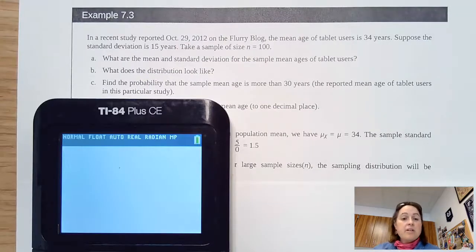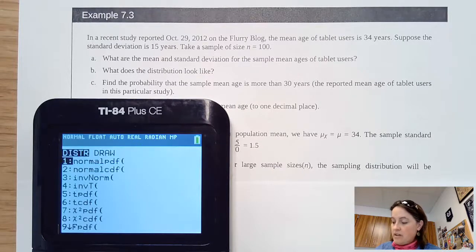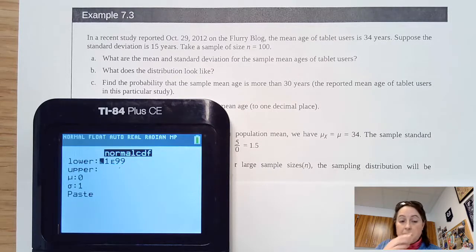All right, let's talk about part C. So we're finding the probability that the mean age is more than 30 years. So 30 is going to be our lower limit, and then we're going to use a really large number for our upper limit. So we're going to go to our distribution, and this is a normal CDF. So instead of going to the left of 30, we're going to go more than 30. So our lower value is 30. Our upper value is going to be 1e99. So that's 1 and then e to the 99th. That's going to give us our large number on the top.